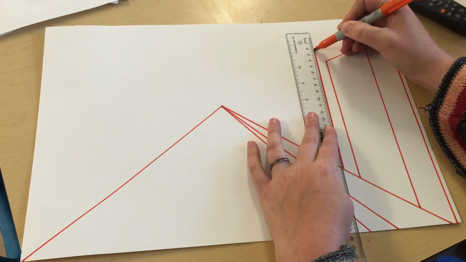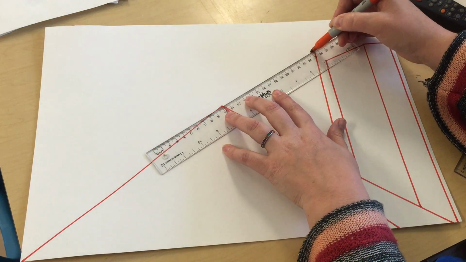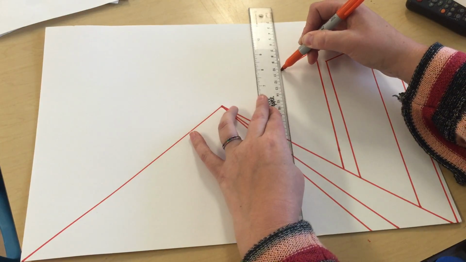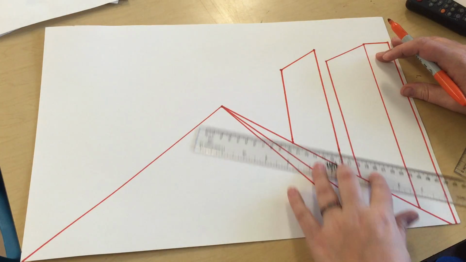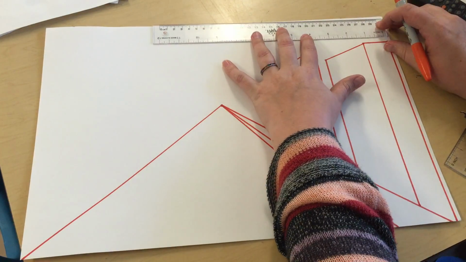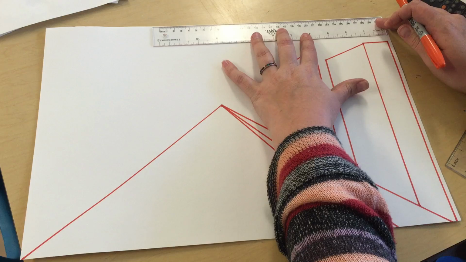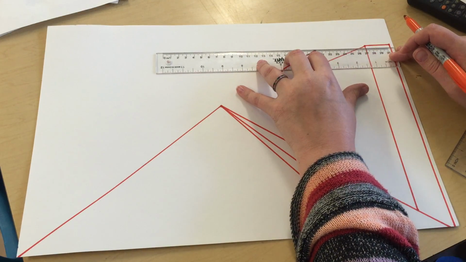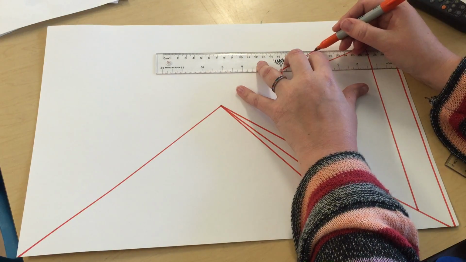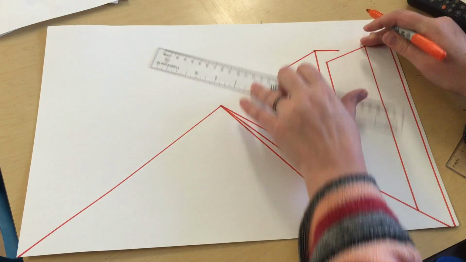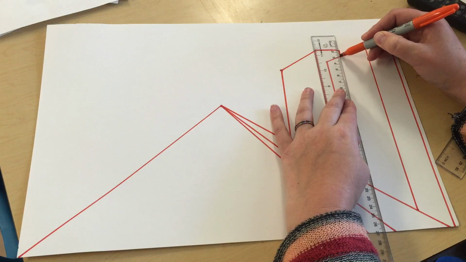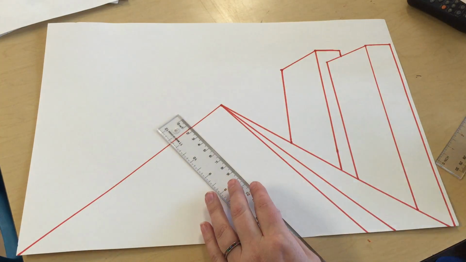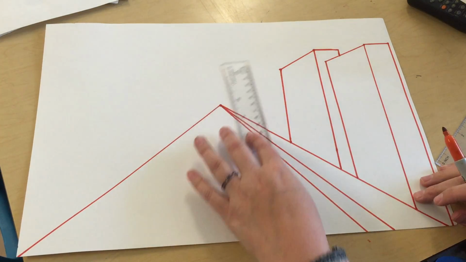Straight up and down, to the vanishing point, straight up and down. The back side of the building is parallel to the top of the paper, nice and straight. And this one I'm going to take a little bit farther, and then straight up and down. So now this building looks like it's behind this building in front of it.